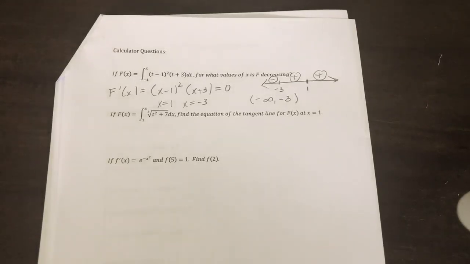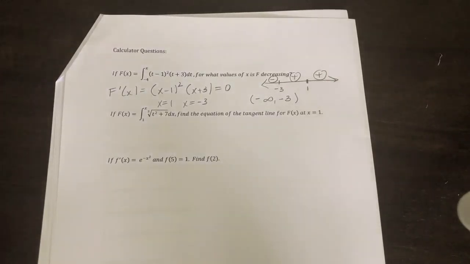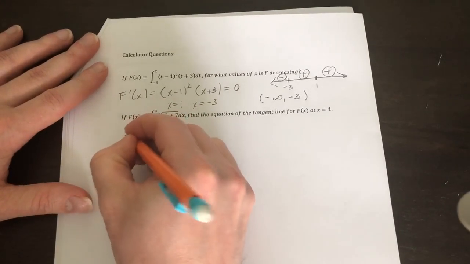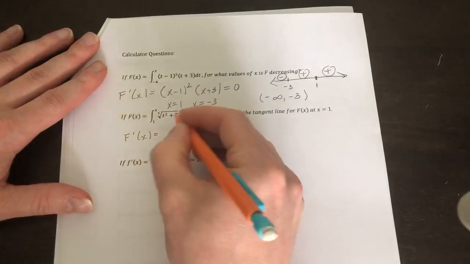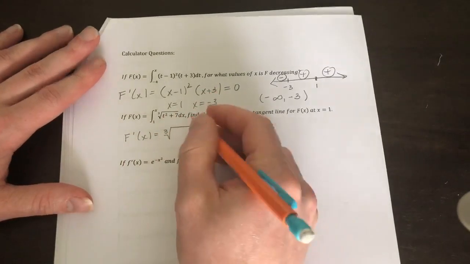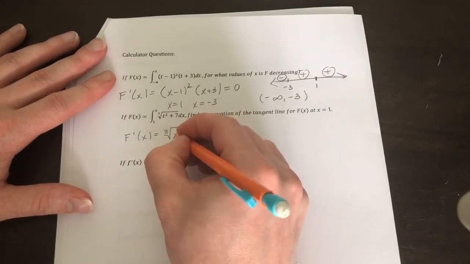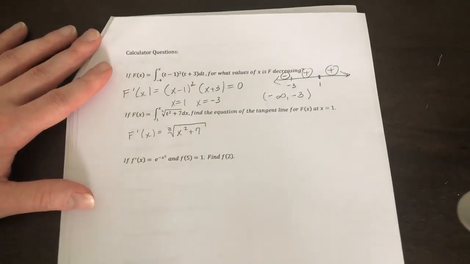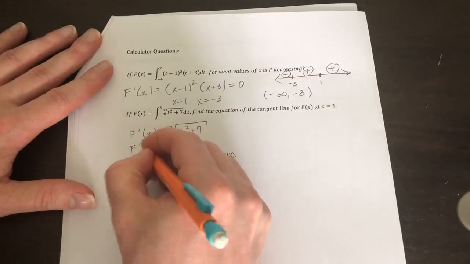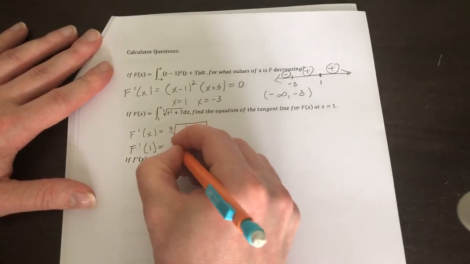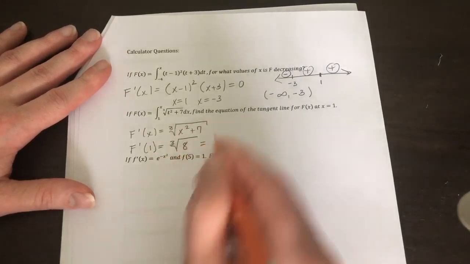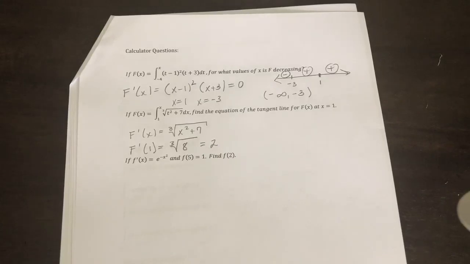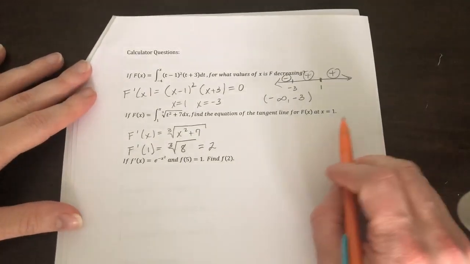Now, next question, finding the equation of the tangent line. So to find the equation of the tangent line, we take the derivative. So f prime of x is equal to the cube root of x squared plus 7. Now I want to find the slope at x is equal to 1. So I get cube root of 8 is equal to 2. So that's my slope. Now I got to find the y value because I only have the x value.